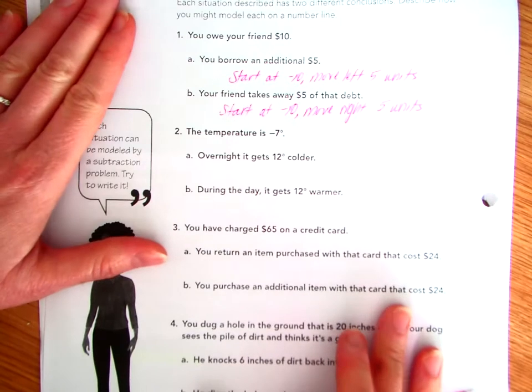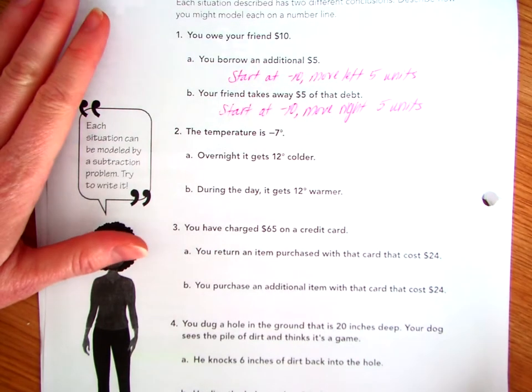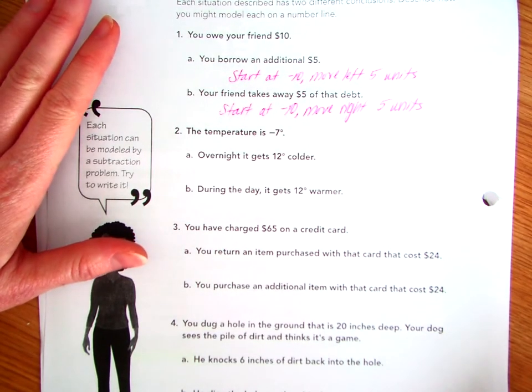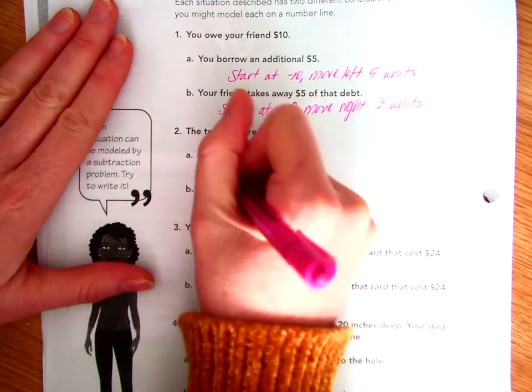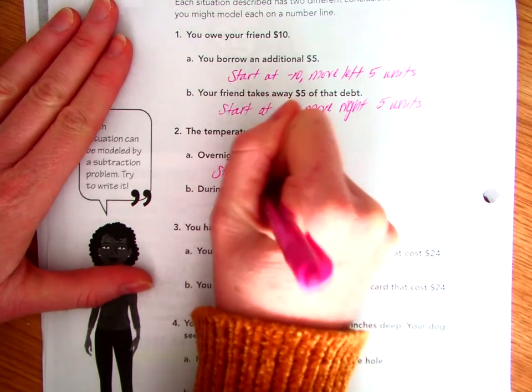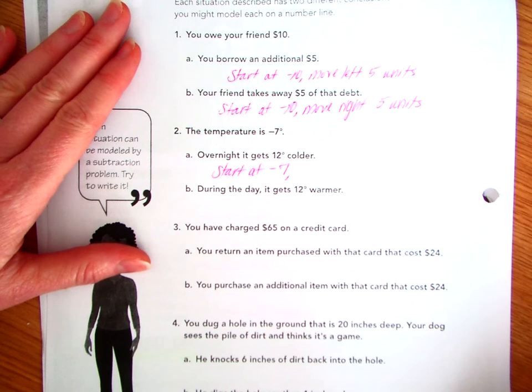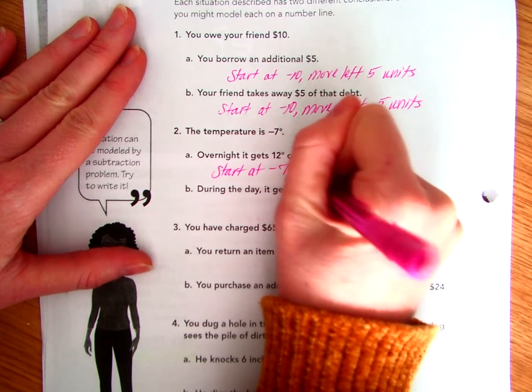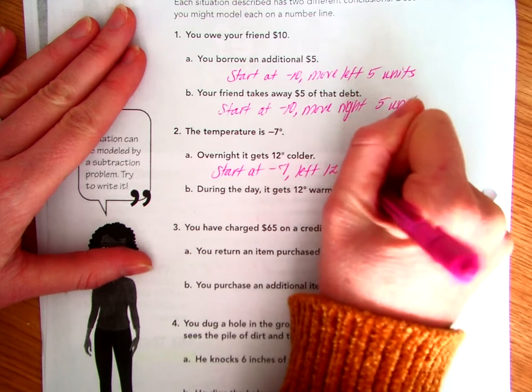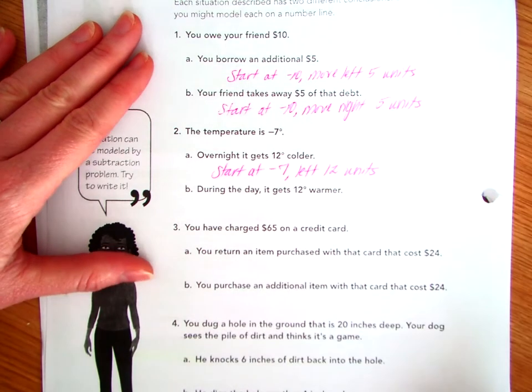The temperature is -7. Overnight, it gets 12 degrees colder. So I'm going to start at -7. I'm going to get colder. Do you want me to go left or right? You said left. You're correct. Left 12 units. Good job.